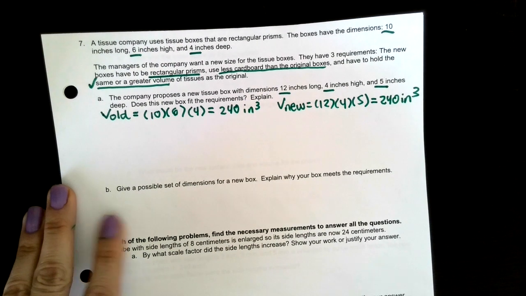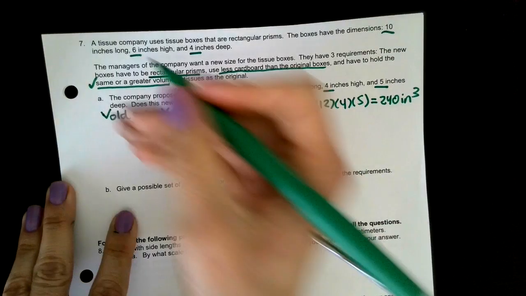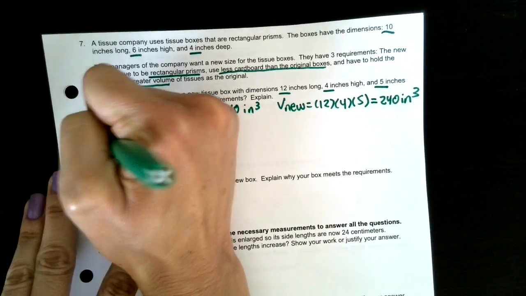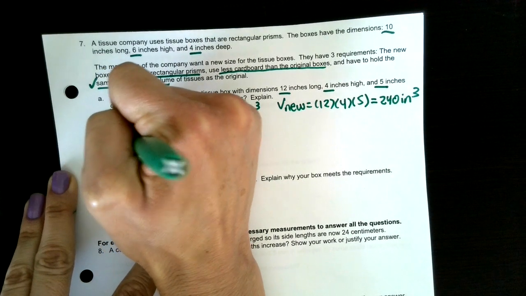So now we have to look at the surface area to make sure it matches that requirement. So let's look at the surface area of the old dimensions.